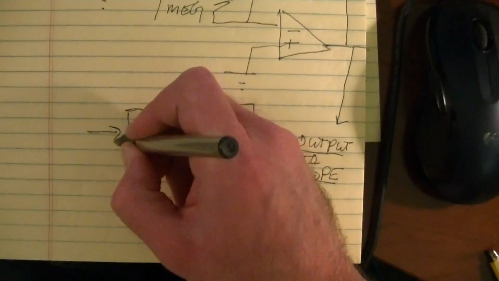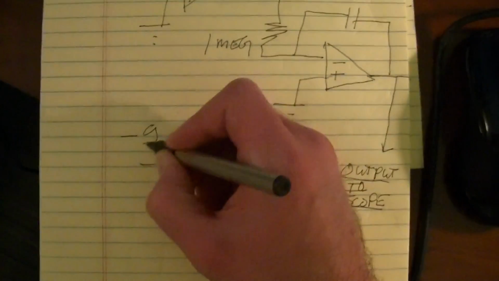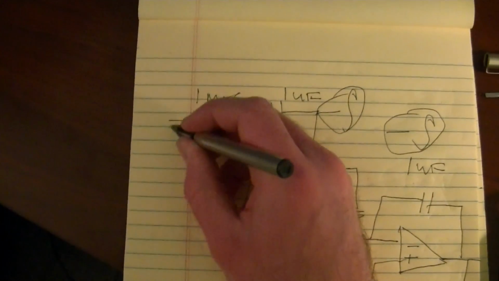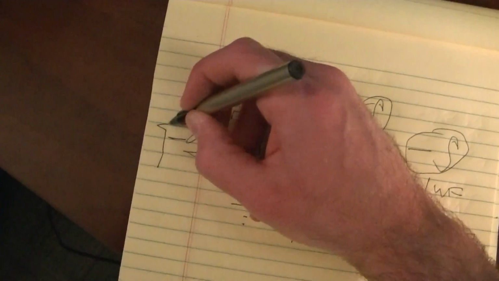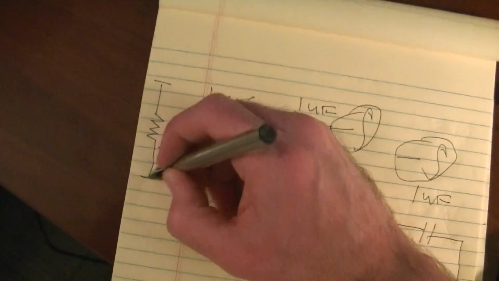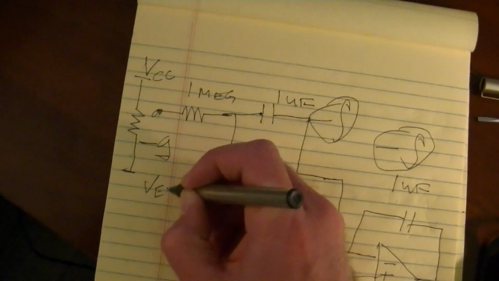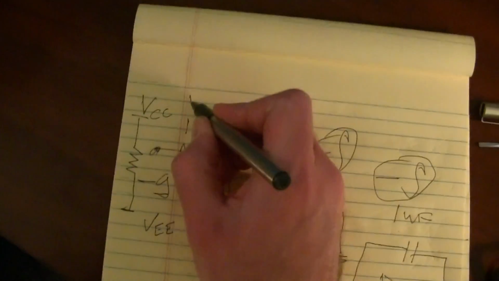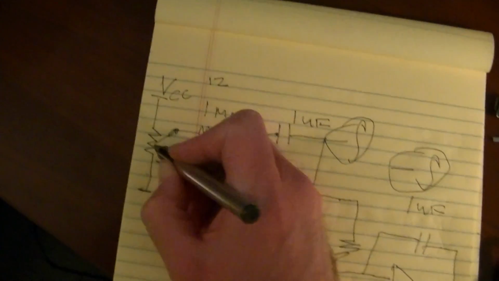Of course, these two negatives invert, so this would still be negative G, which we could provide by a voltage divider configuration. This would be the most positive voltage in the machine, and this the most negative. This one is about 12, this is minus 12, and this would be set by this potentiometer here.